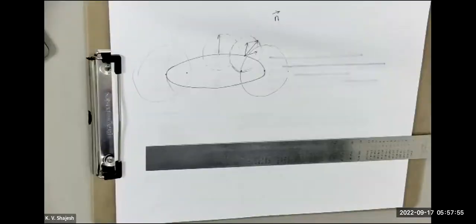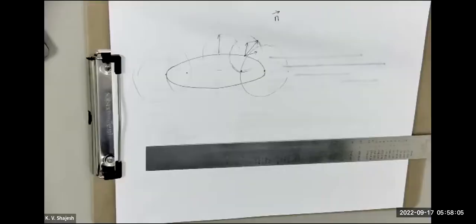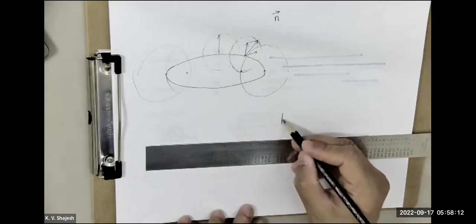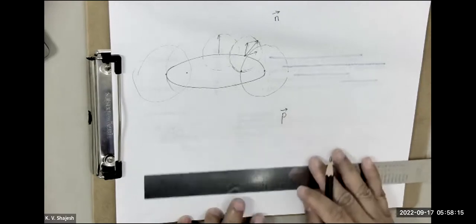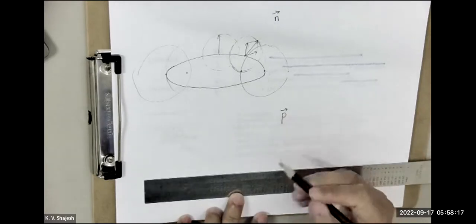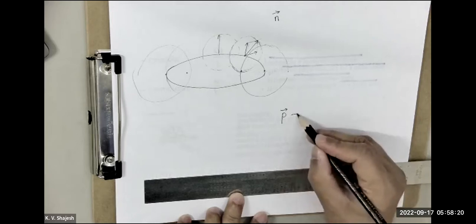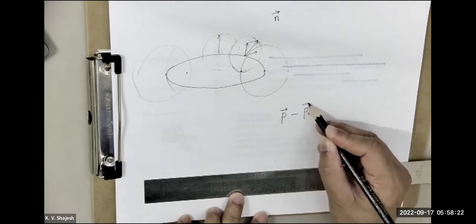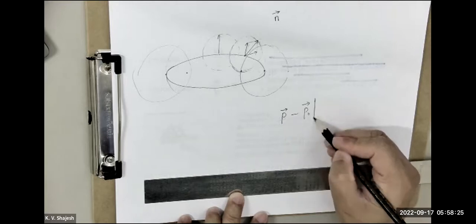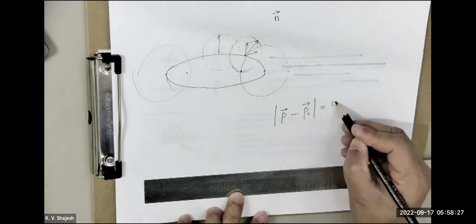Yeah. I do know that because the Kepler problem is so popular, the momentum vector in a Kepler problem goes about a circle, not in this space. The relation is P, the actual momentum of a particle, which is basically velocity, minus a constant P naught, and the magnitude is fixed, a constant.